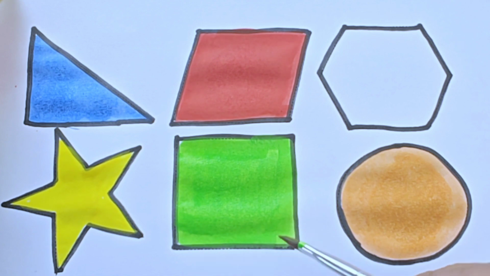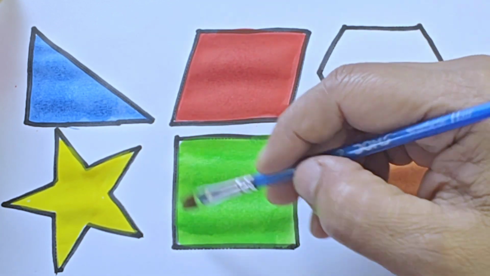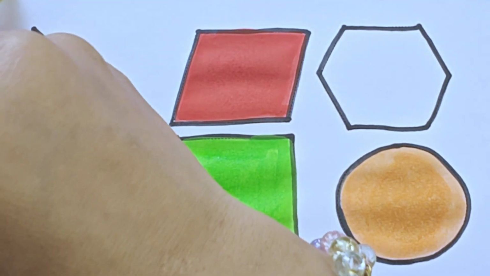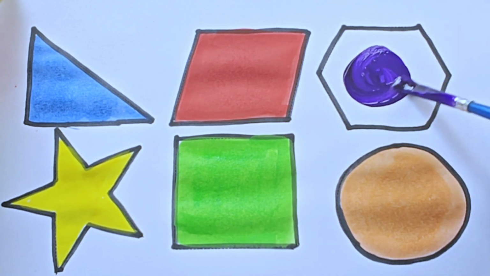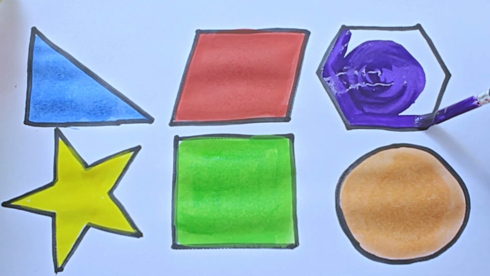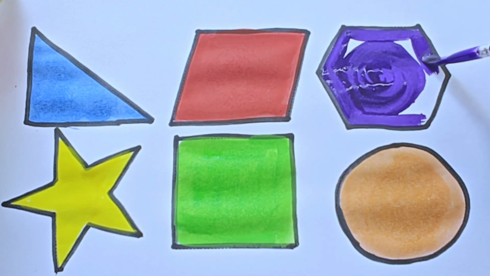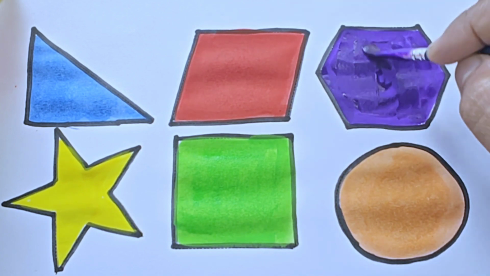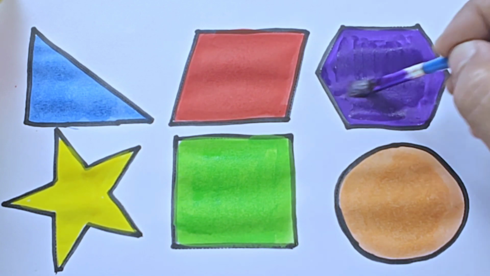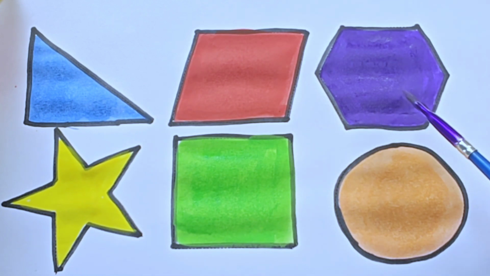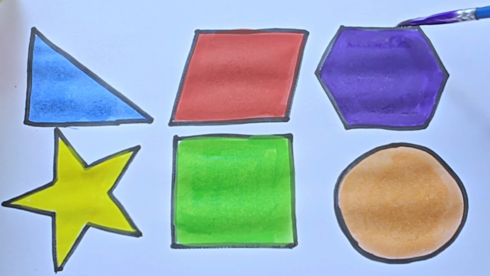It is square and it has 4 sides. 1, 2, 3, 4. And all sides are equal. It is violet color. It is hexagon. It has 6 sides. 1, 2, 3, 4, 5, 6. 6 sides. It is a 2D shape.